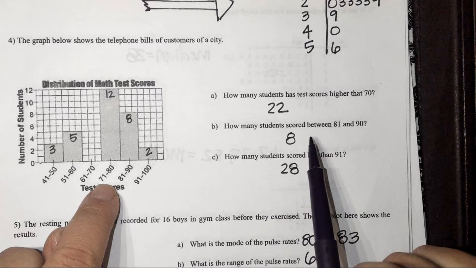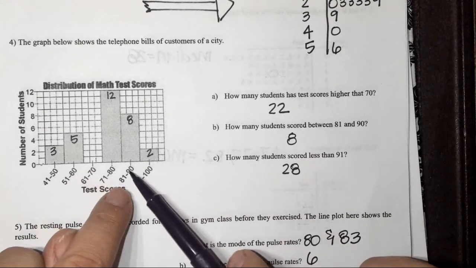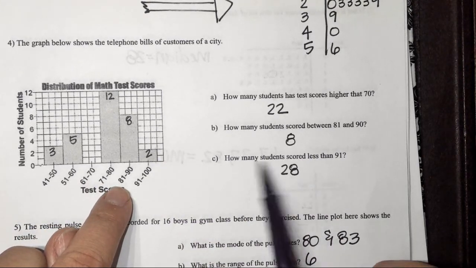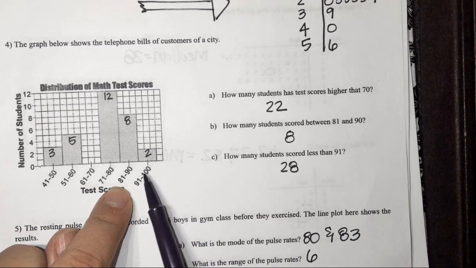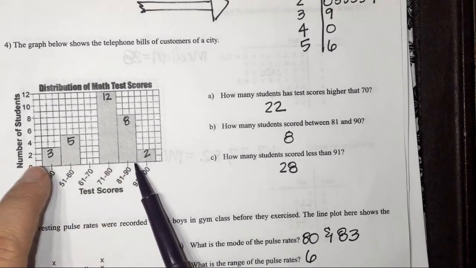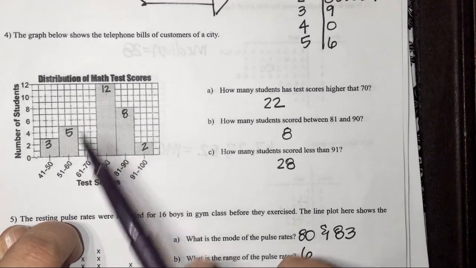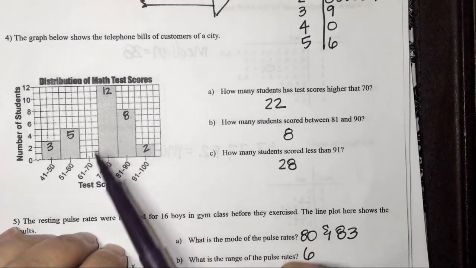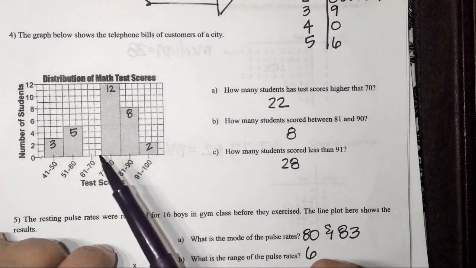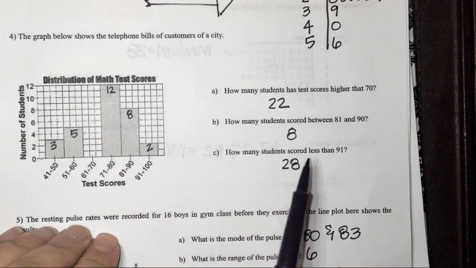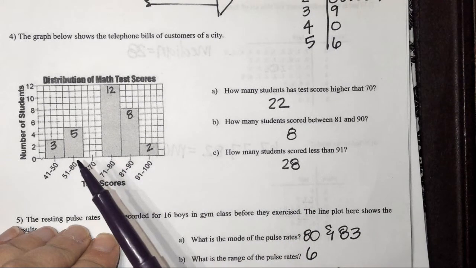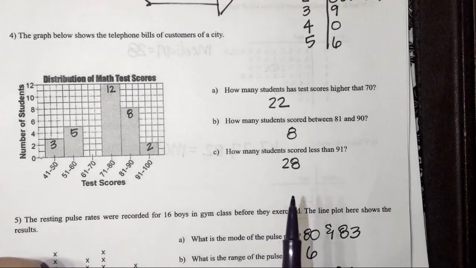How many students scored between 81 and 90? That would be 8. And how many students scored less than 91? So we would add all of these 4 columns. Why is there nothing here? Absolutely, no one scored in the 61 to 70 range. Okay, so adding those last 2 columns together would give us 28.